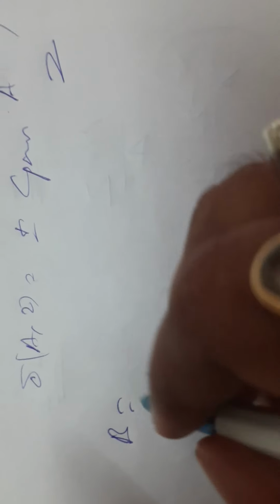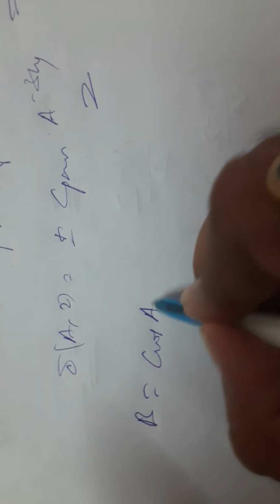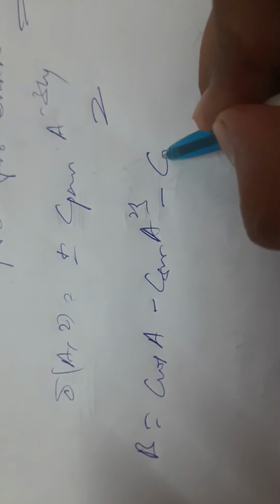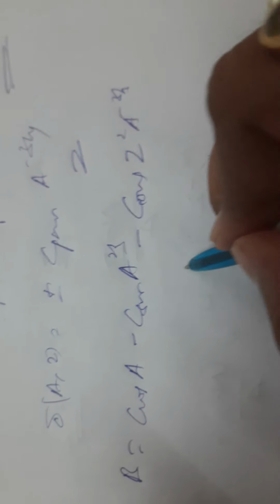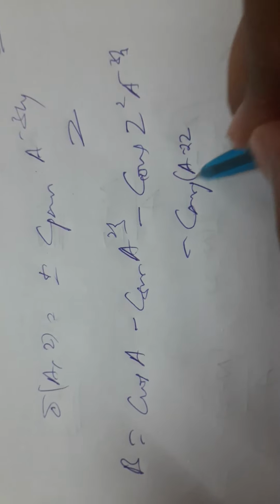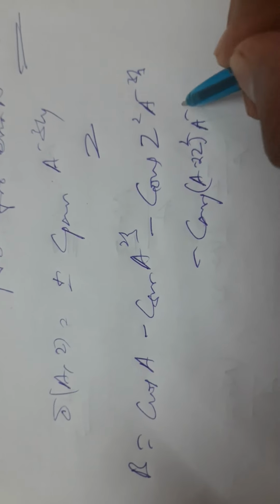With all the above corrections, the binding energy expression can be written as B is equal to, ultimately including all the 5 binding energy terms, C volume A minus C surface A to the power 2 by 3 minus C coulomb Z square A to the power minus 1 by 3 minus C symmetric (A minus 2Z) whole square A to the power minus 1 plus minus C pair A to the power minus 3 by 4.